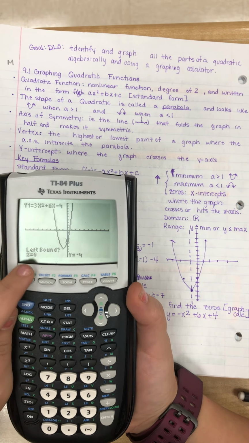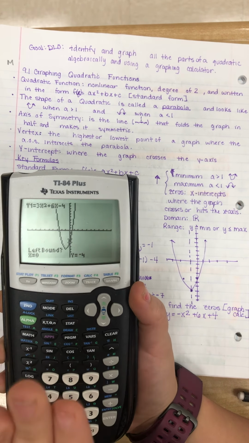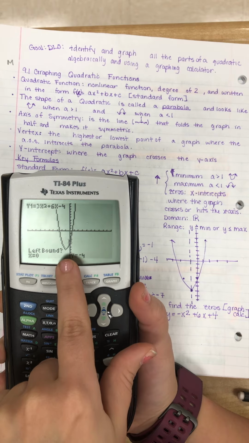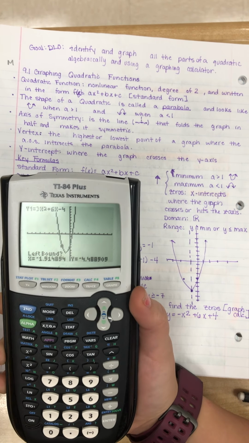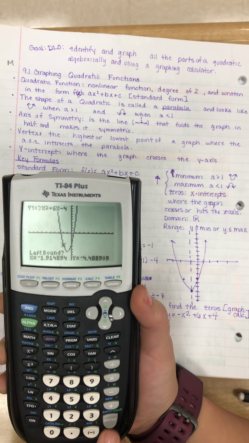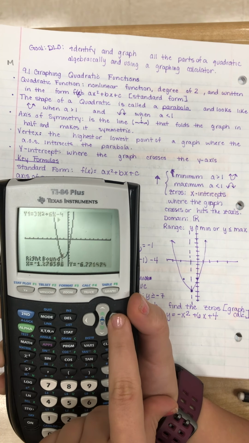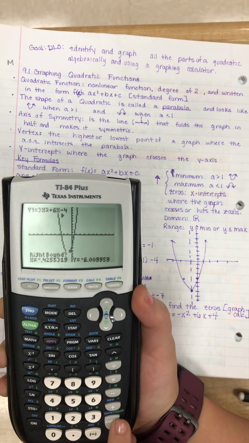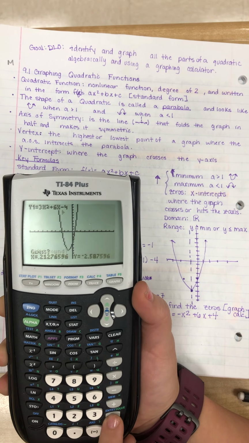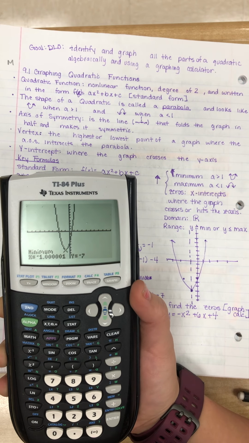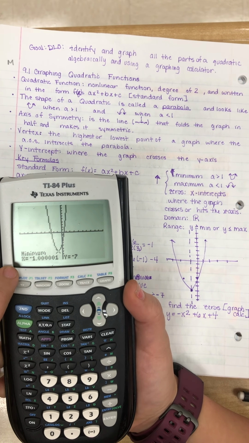And push enter. Now it says left bound. So when you're looking at the minimum, what's the left of it? Well, it's to the left side. So you need to have your cursor on the left of it. It needs to be flashing on the left side. You see mine? I push enter. Then I scoot over and be on the right of it. Just make sure I'm on the right. It doesn't matter how far, just on the right. Push enter twice. And it'll tell me my minimum is at -1.